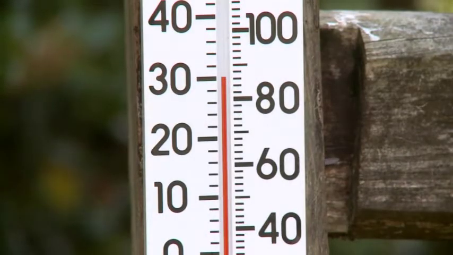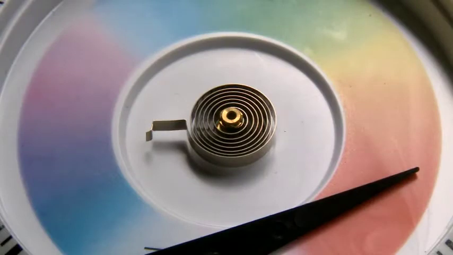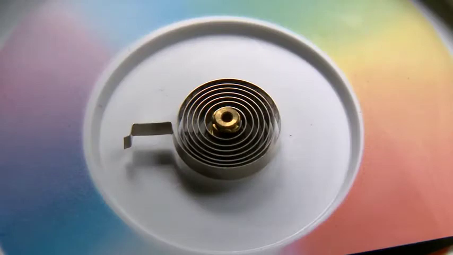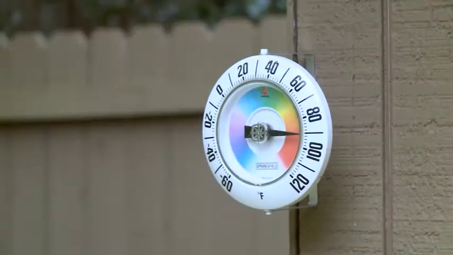Other thermometers have a coil that is made of two different metals sandwiched together and connected to a pointer. This bimetallic design takes advantage of the principle that different metals expand and contract at different rates with temperature change. So when the air warms, it pushes the pointer higher.